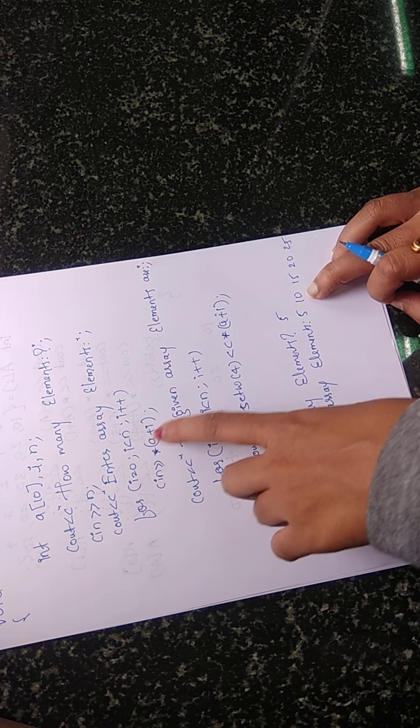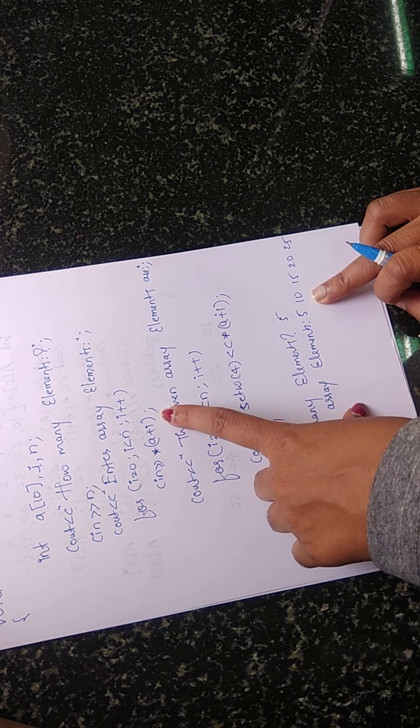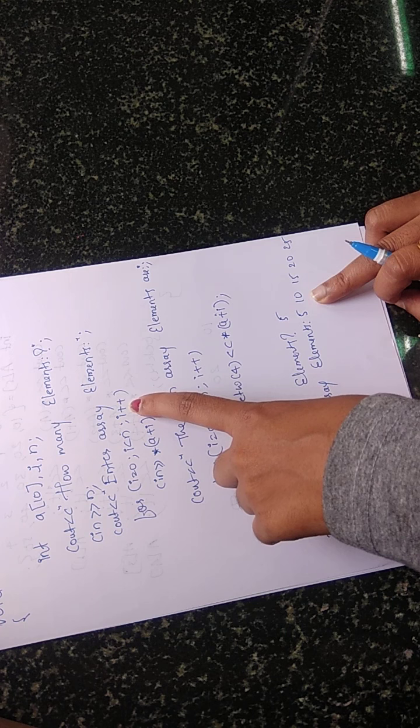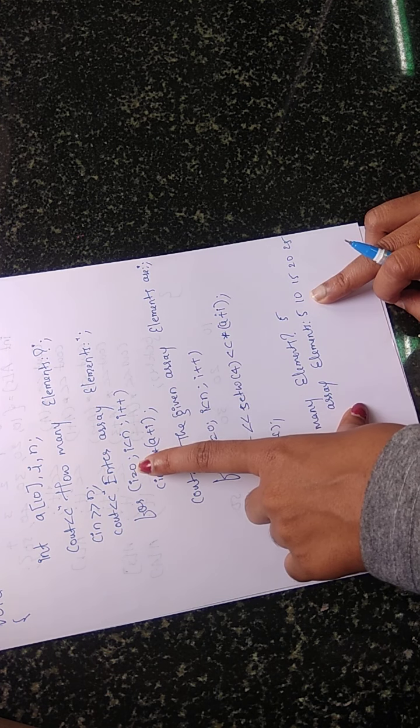I will become 1. So memory address of a plus 1 will be added and their 10 value will be stored. Next I is incremented again. I will become 2. 2 is less than 5. So it will check. It will allow you to come inside.